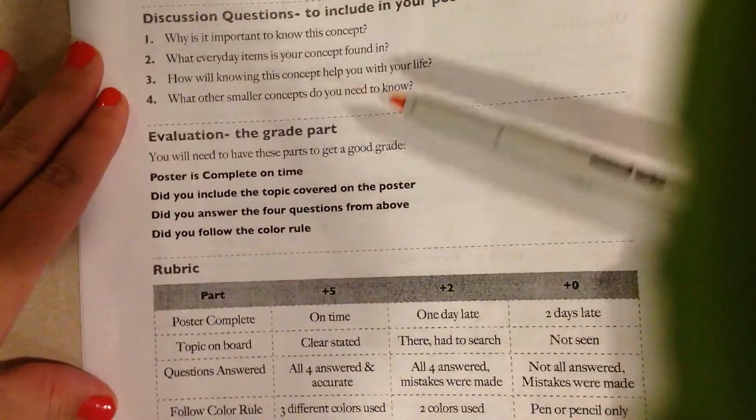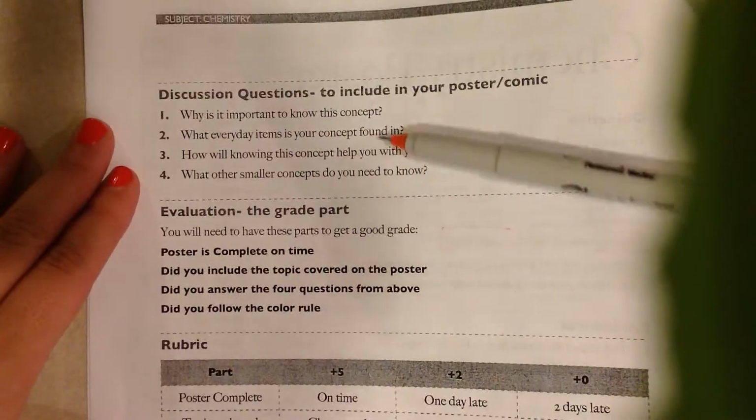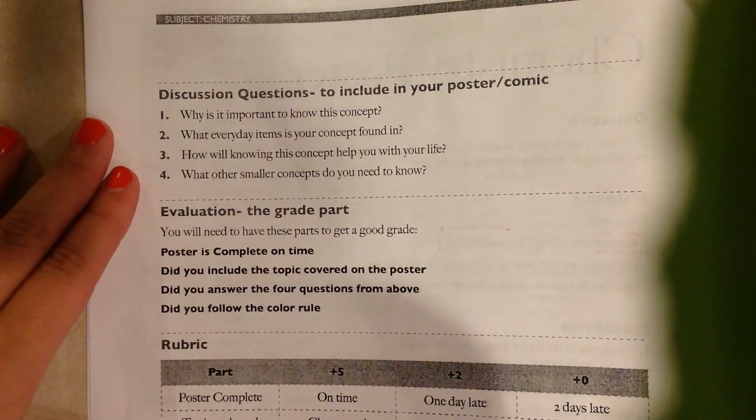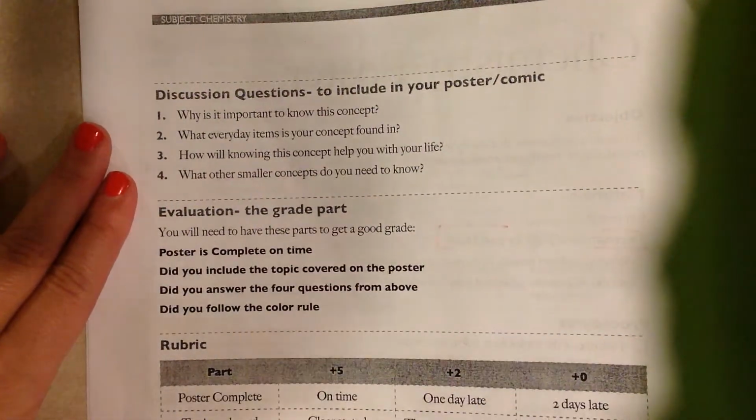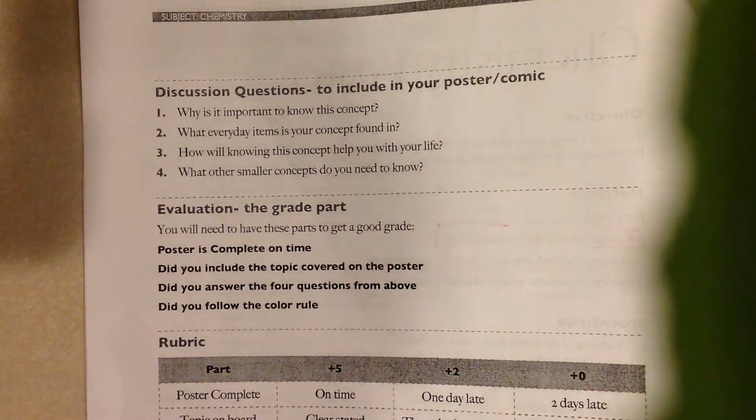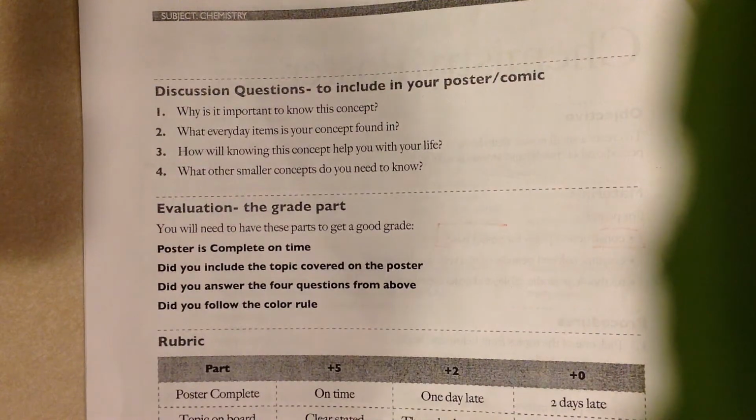And then up here are your guiding questions. So these are the things that you should be able to talk about when I ask you questions. So what is important about this concept? What are some everyday items your concept is found in? How is knowing this concept going to help you in your life? These are guiding questions to help you when you start to be able to discuss your project, because you will also have a conversation piece.